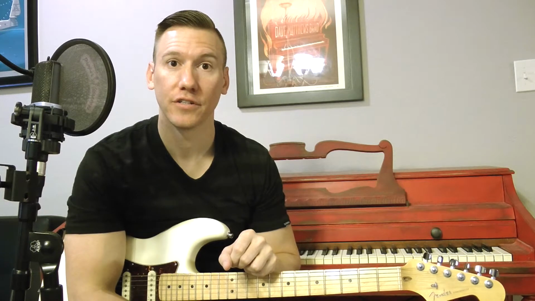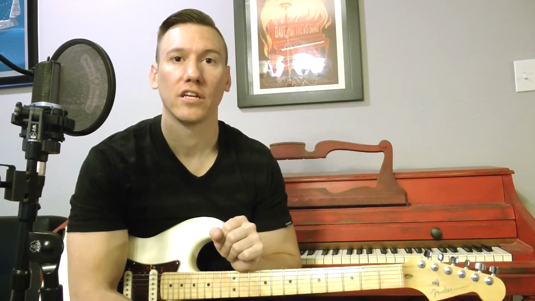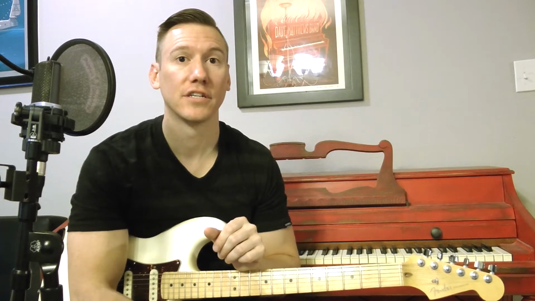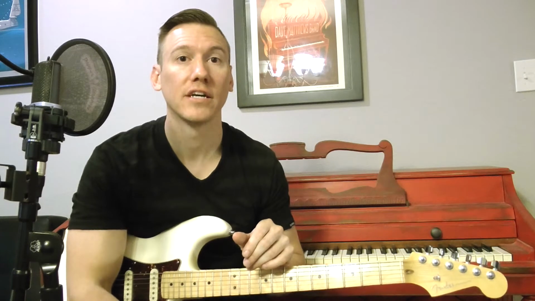Okay, so basically the way this formula works is the 1 chord in every key is going to be major. The 2 chord is going to be minor. The 3 chord is going to be minor. The 4 chord is going to be major. The 5 chord is going to be major. The 6 chord is going to be minor. And the 7th chord is going to be diminished.